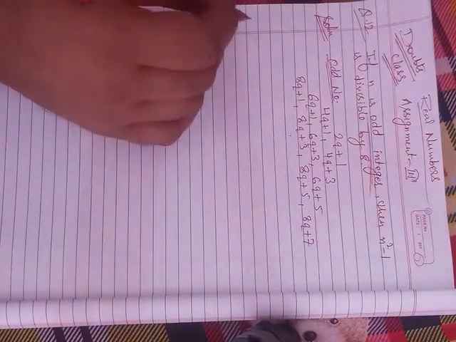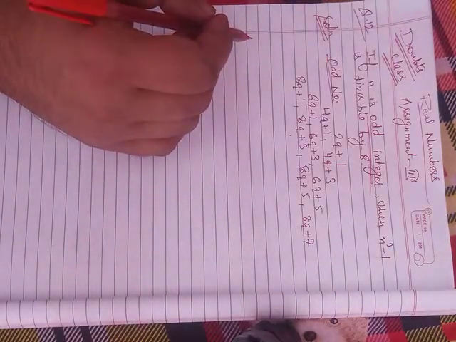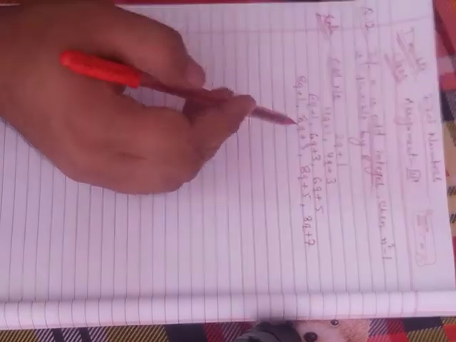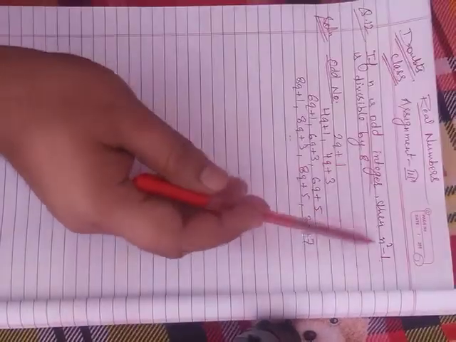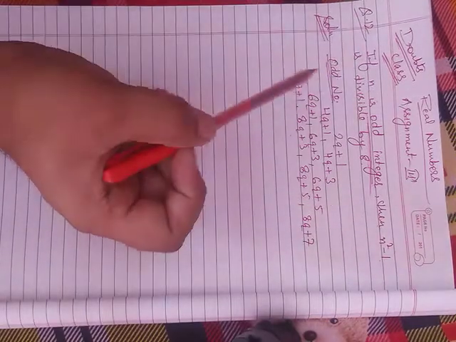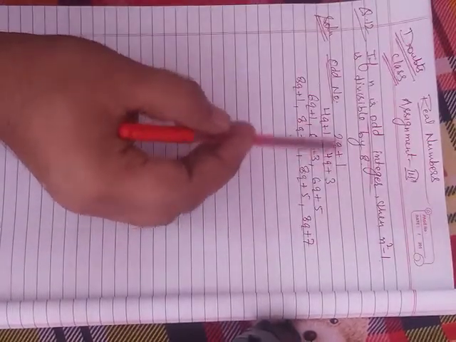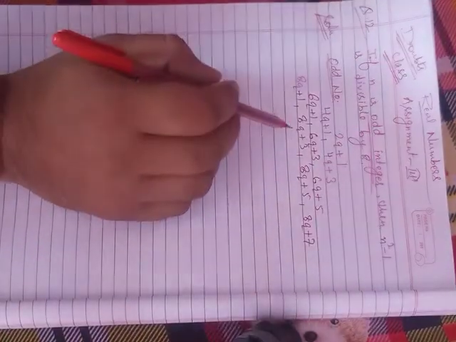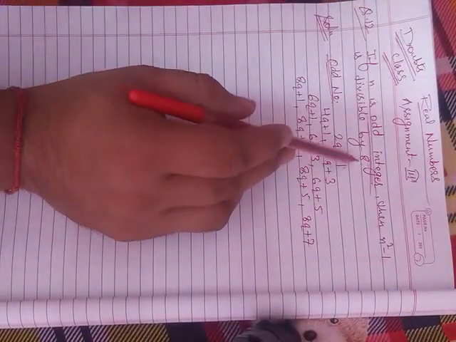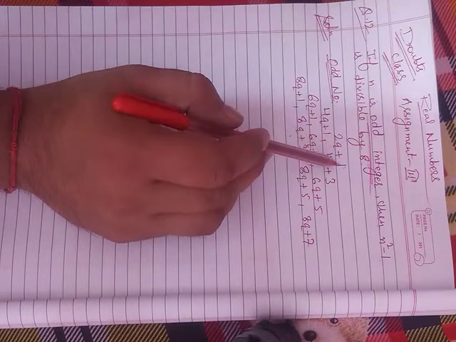So when discussing odd numbers, you have to prove that when n is odd, then n square minus 1 is divisible by 8. If we square this n, then we won't get 8 in it, so we'll ignore this one.